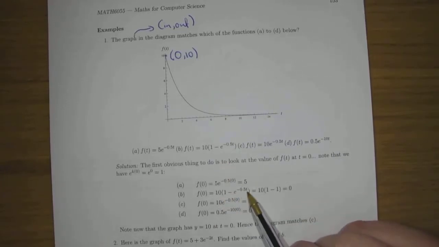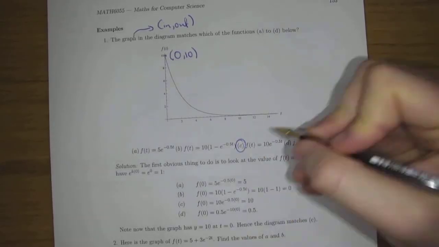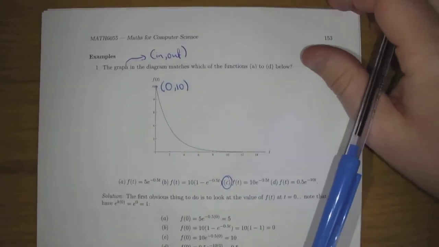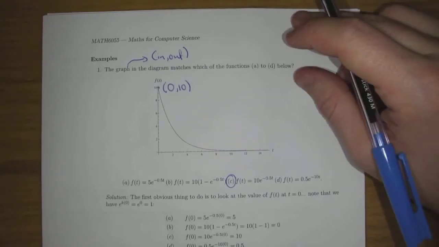Put in 0 into this, you end up with e to the minus 0.5 times 0. Now, minus 0 is just 0, so that's e to the 0. e to the 0 is 1, so you end up with 1. And the only one that actually works is c. So this is the right one. Okay, but you can see it anyway. You don't technically need to check all of them, but probably we should look at all of them.